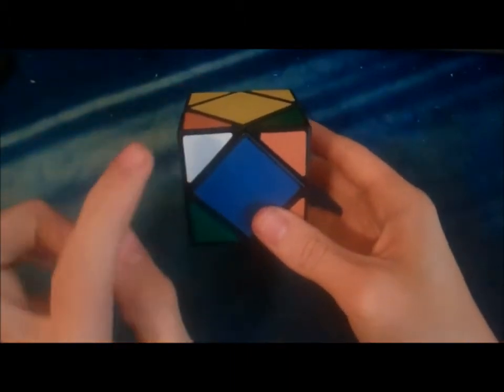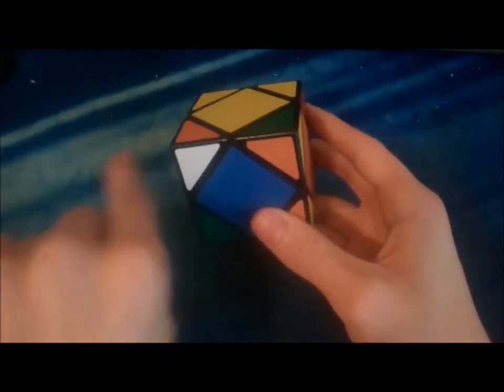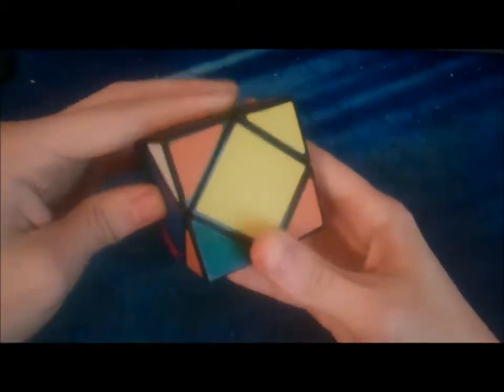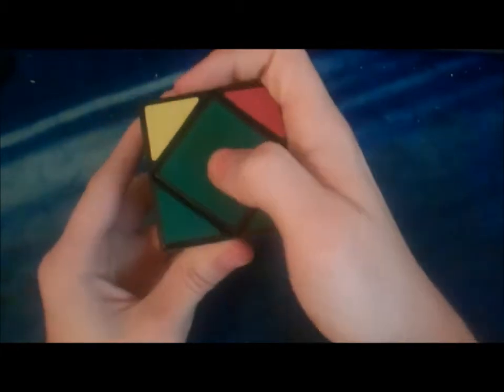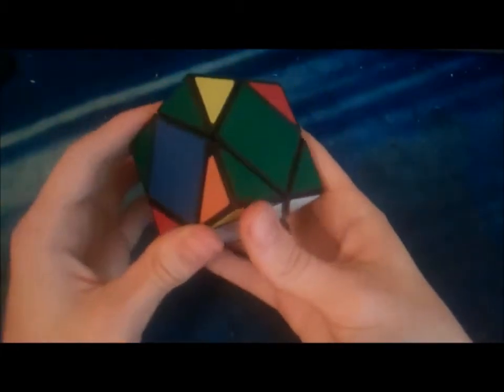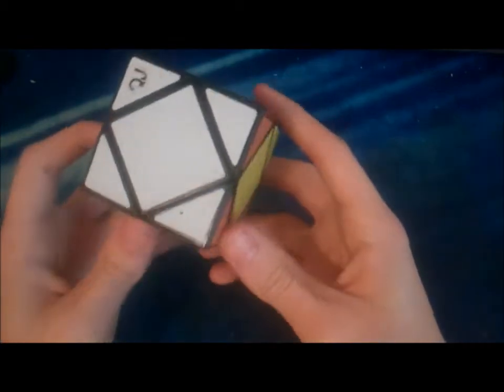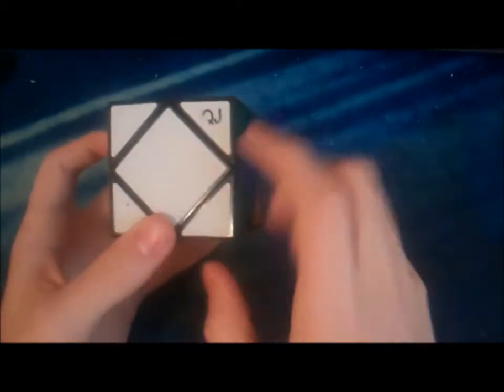Now remember, in order to put it where it has to go, it has to be facing either this way or this way. So rotate it, bring it down, and make sure that corner that you pushed out of the way, you push it back. And that's all you need to know in order to do the first step.